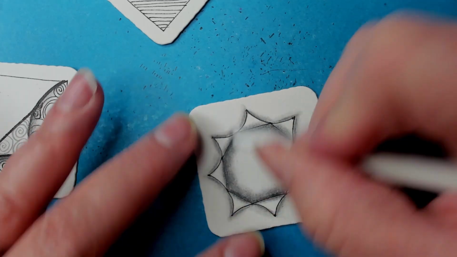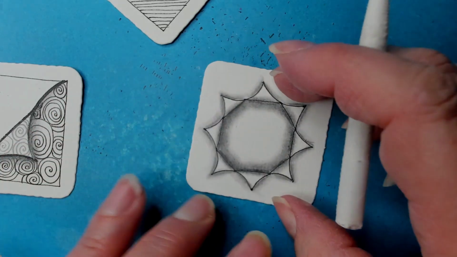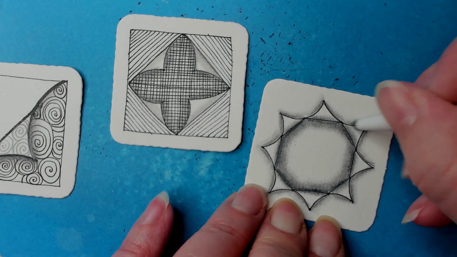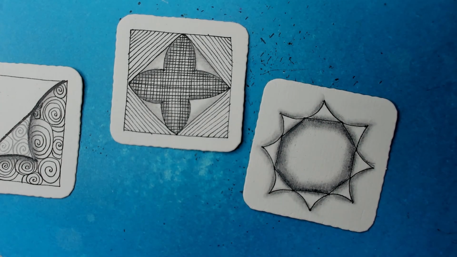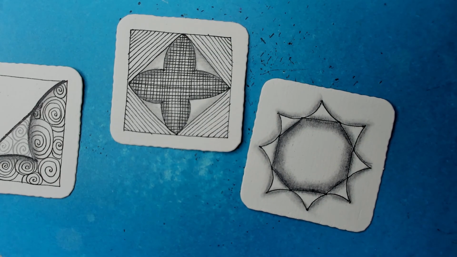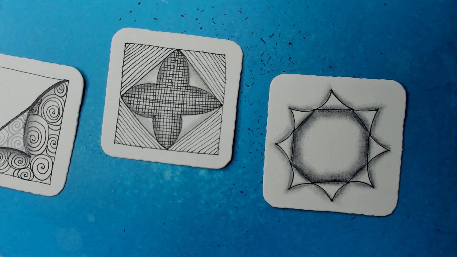Oh, you're used to me yapping through the whole thing. I had to think. Maybe if these were a little bit bigger or something. I don't know. You could do it with a jagged edge.